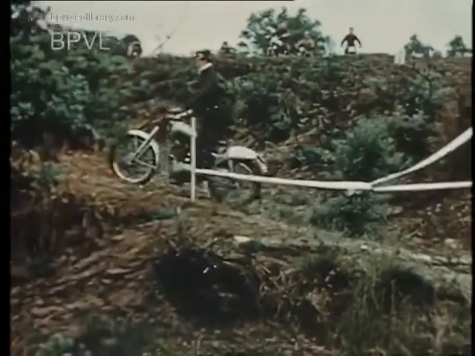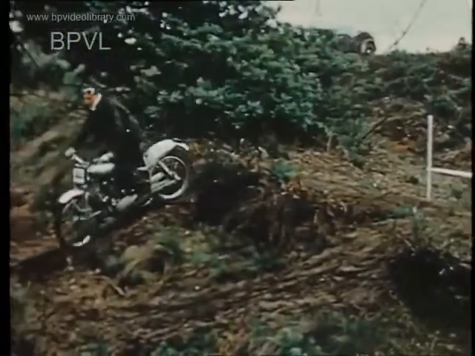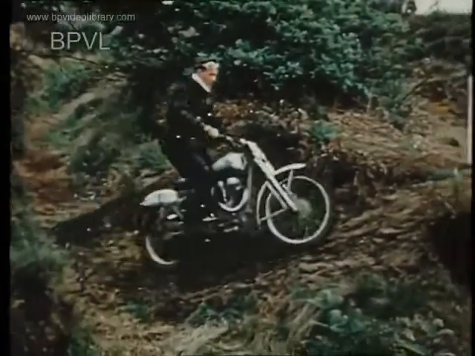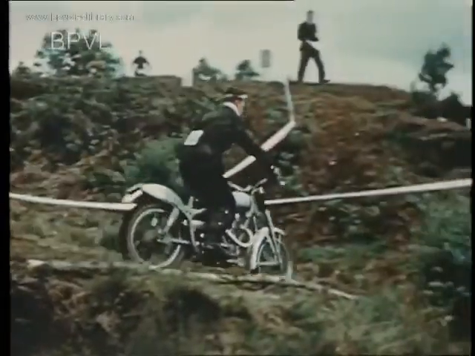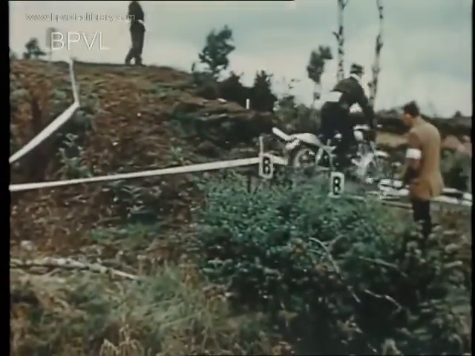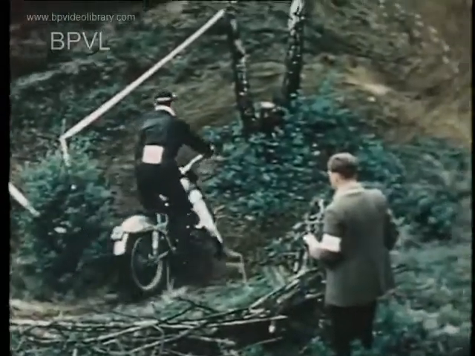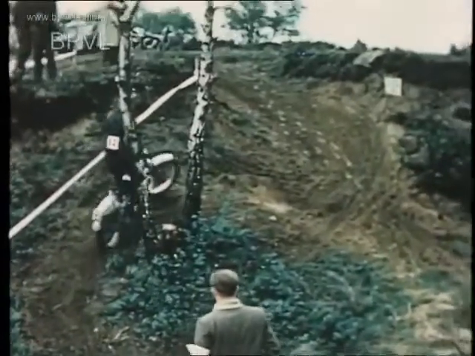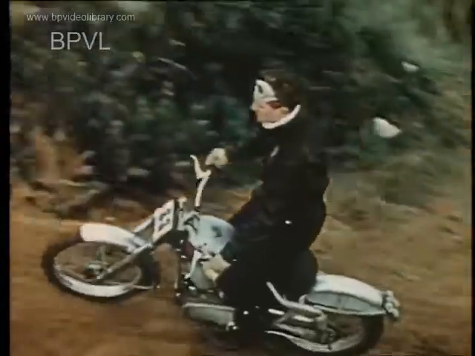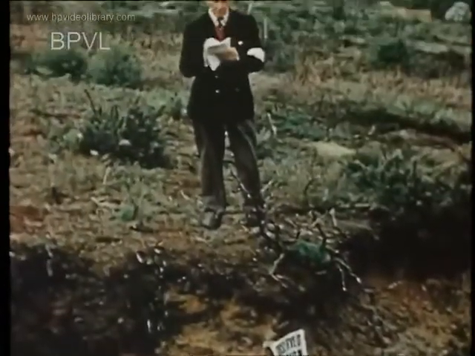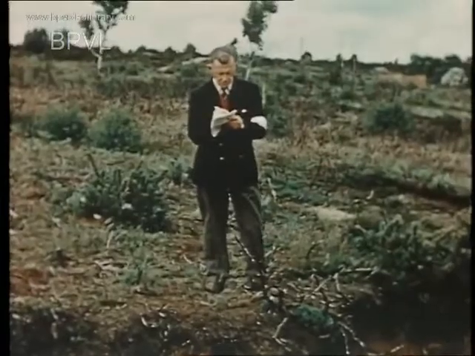Watch Peter Sterland here. He takes his Royal Enfield down through the gully at the turn. Into subsection B, close in at the corner, and to the left of the two trees. Up past the section ends card, and a clean performance.